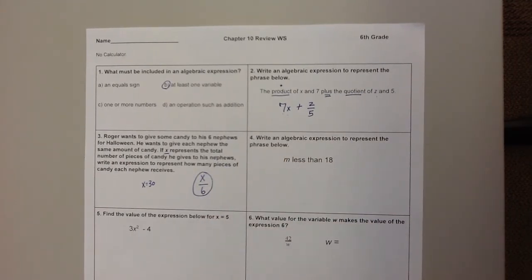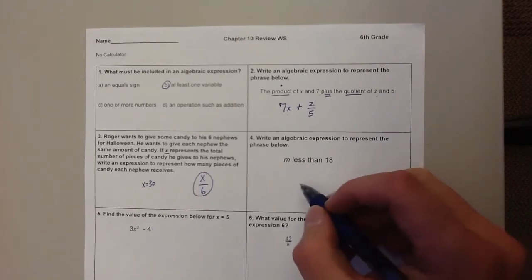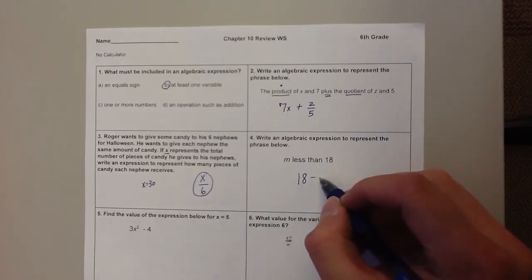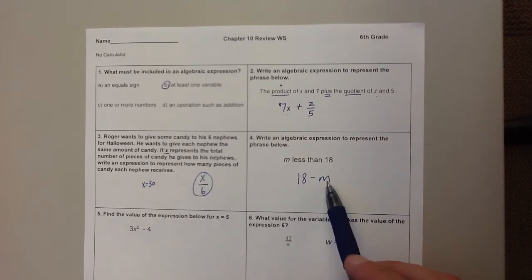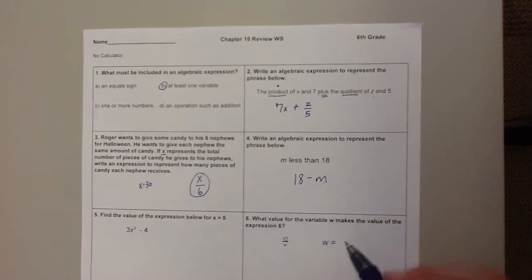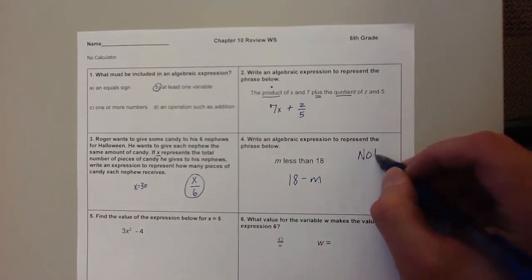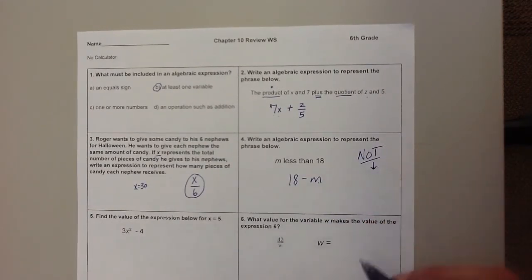Number 4, we need to write an algebraic expression to represent the phrase m less than 18. M less than 18. We need to write 18 minus m. This would be m less than 18. M less than 18. Here's what not to do. This is what not to do. And this is a common mistake.